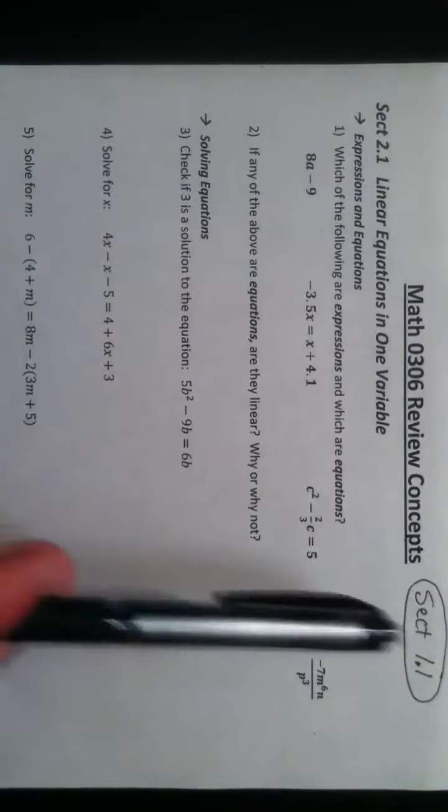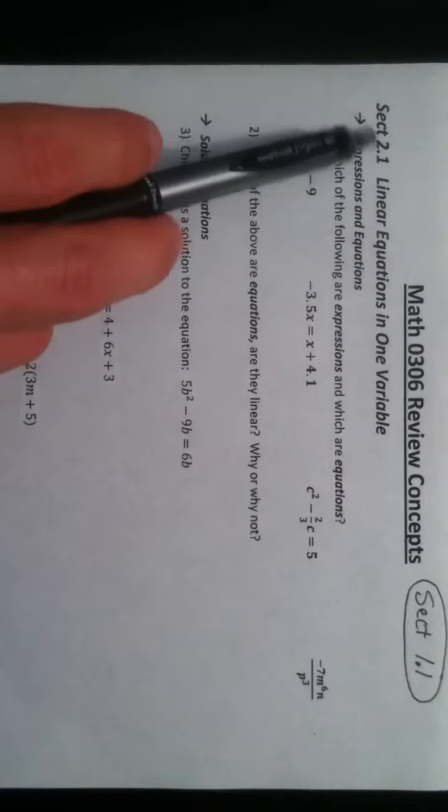So the first concept we're going to take a look at is distinguishing between an expression and an equation. Oh, and also it does say Section 2.1 here because the book was changed. It used to be 2.1, but it is indeed now 1.1 in your homework. So our first topic, looking at expressions and equations, determining which is which.